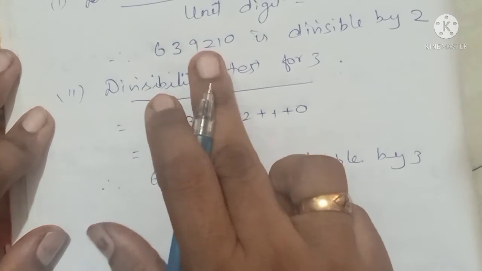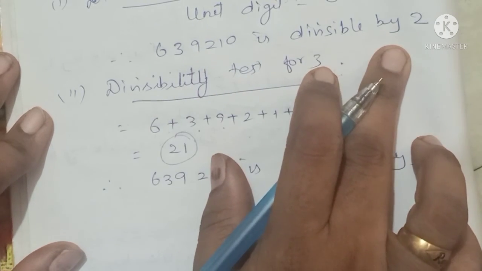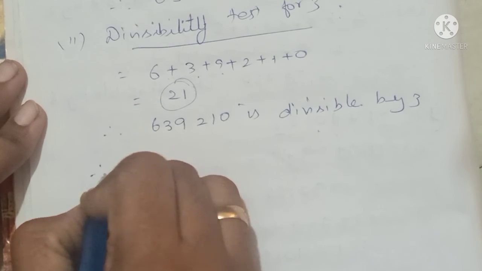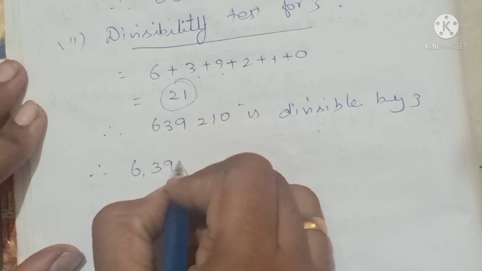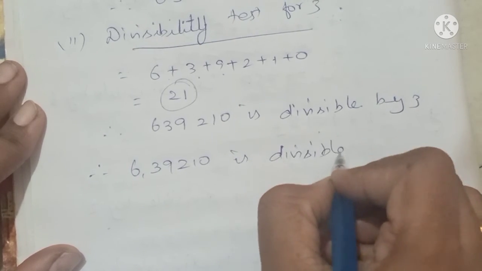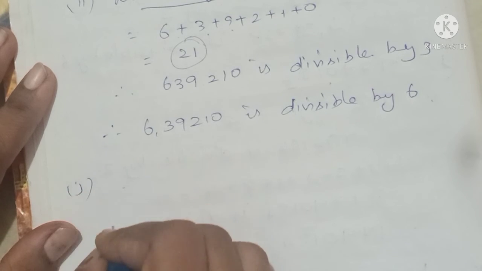So we found 6,39,210 to be divisible by 2 as well as divisible by 3. So what do we conclude? Therefore 6,39,210 is divisible by 6.